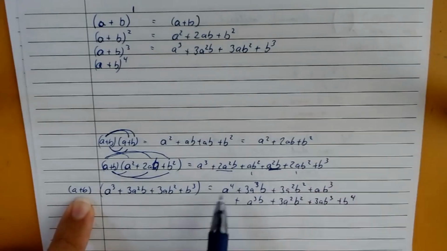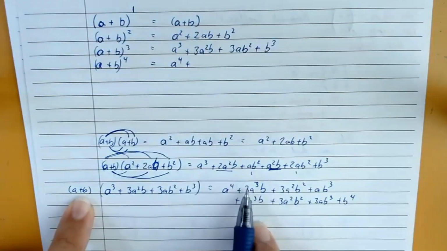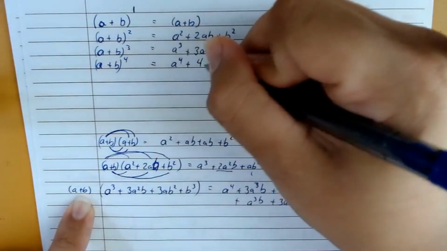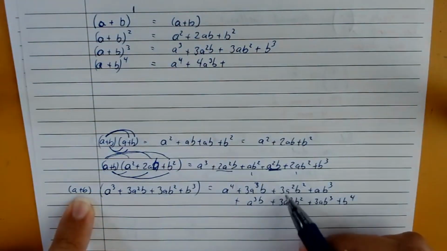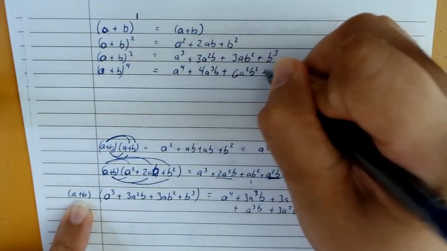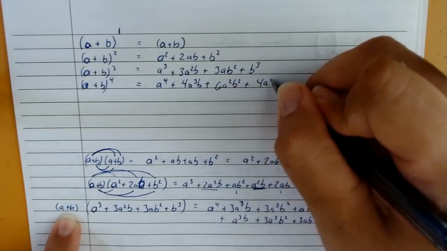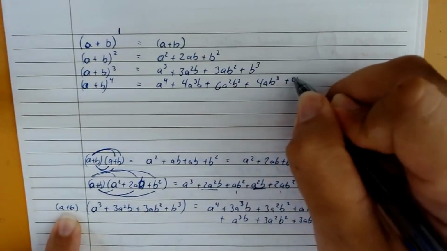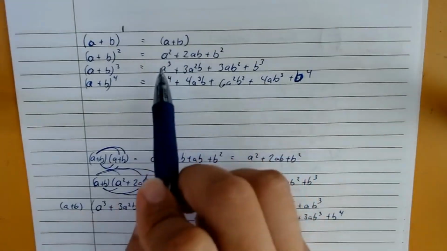So here that's going to be 1a to the fourth, plus 3 plus 1 is 4a cubed b, plus 3 and 3, that makes 6a squared b squared, plus 3 and 1, that makes 4ab cubed. And finally, the b to the fourth is on its own. Okay. Notice the pattern.